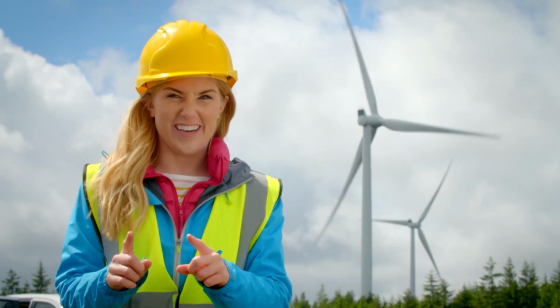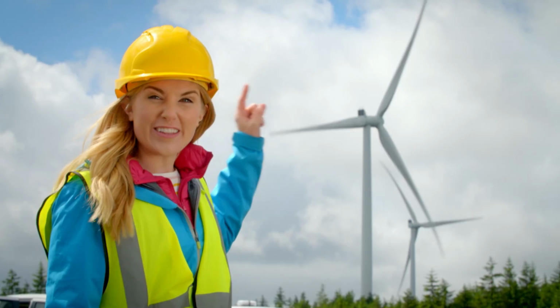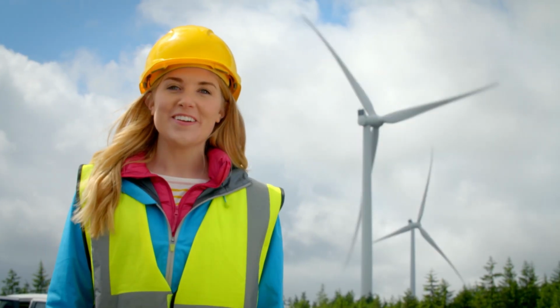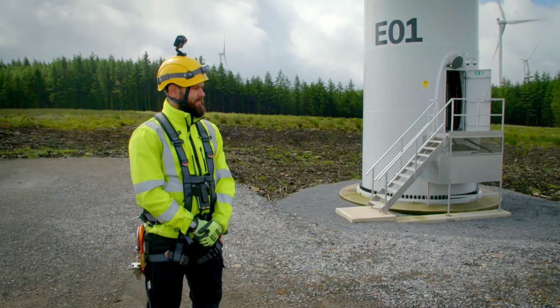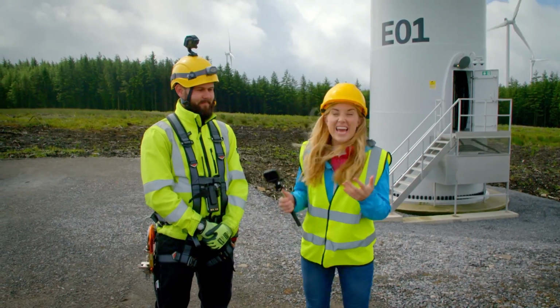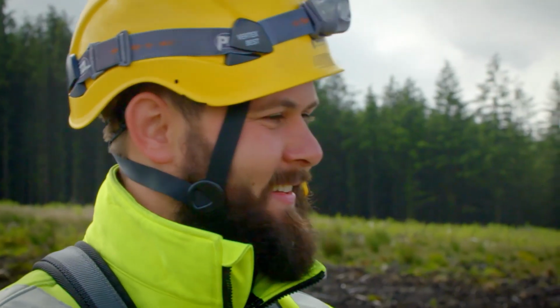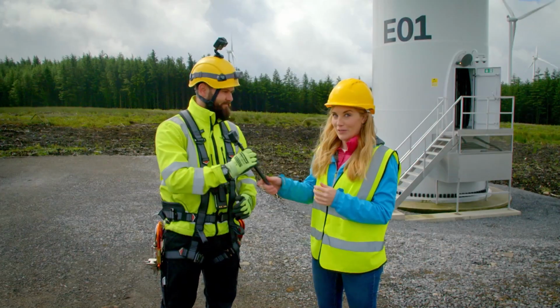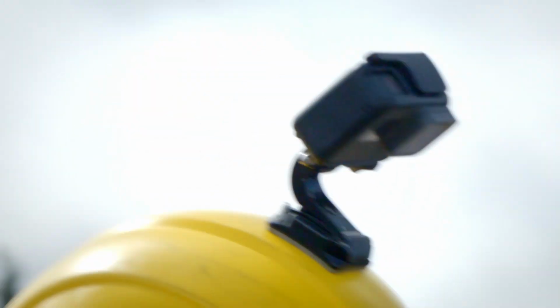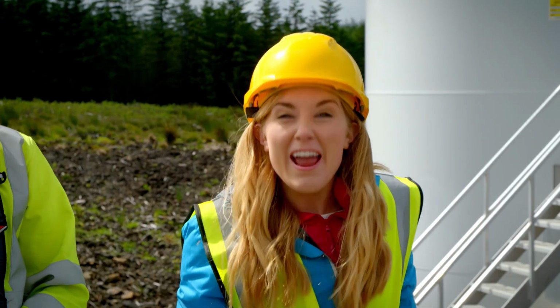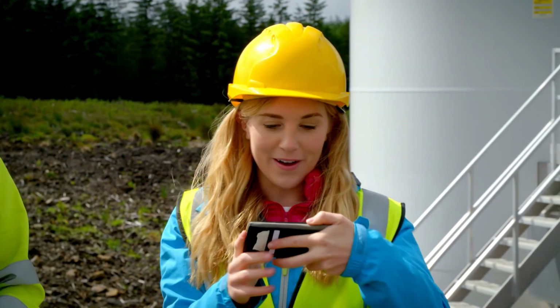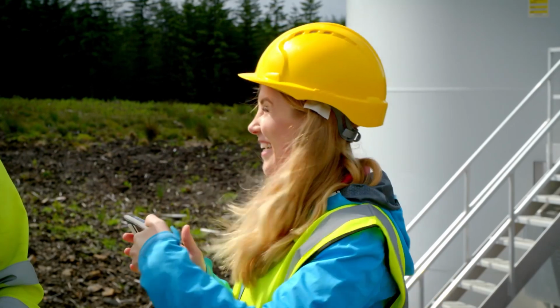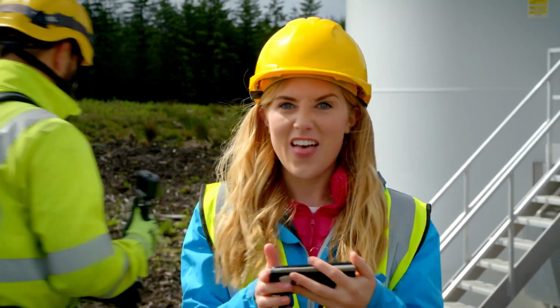How clever is that? We can make electricity from wind. I wonder what it looks like from all the way at the top of a wind turbine. Shall we find out? Andrew is a service technician, and Andrew's specially trained to go all the way to the top. Now, I'm going to give Andrew one of my special cameras, and I've also put one on his hard hat, and then we can watch everything that's going on inside the wind turbine on this screen just here. Andrew, over to you. This is so exciting.